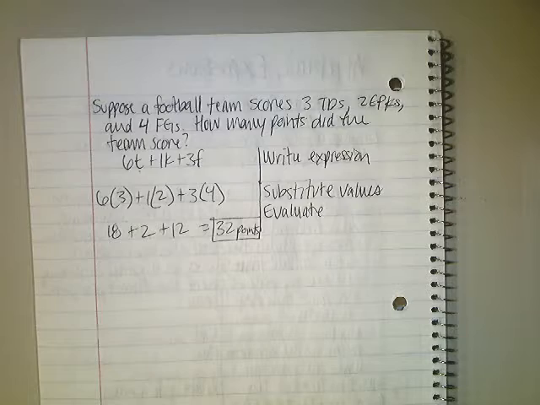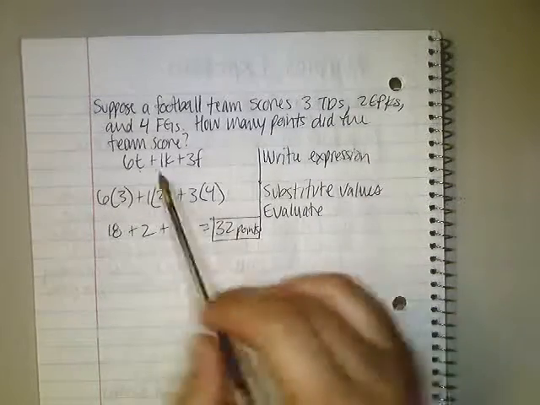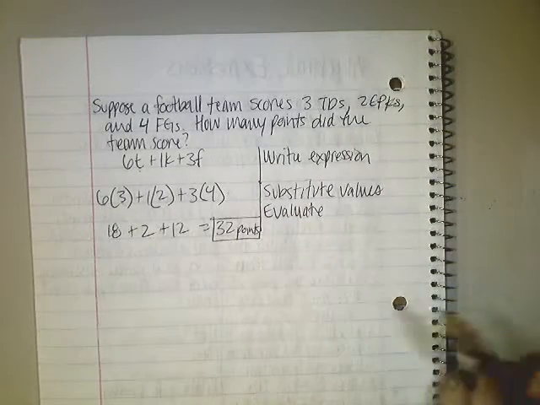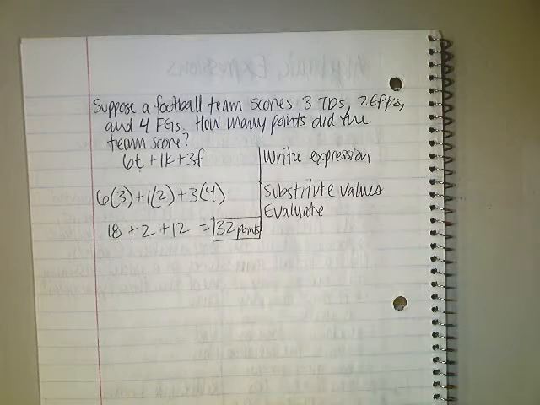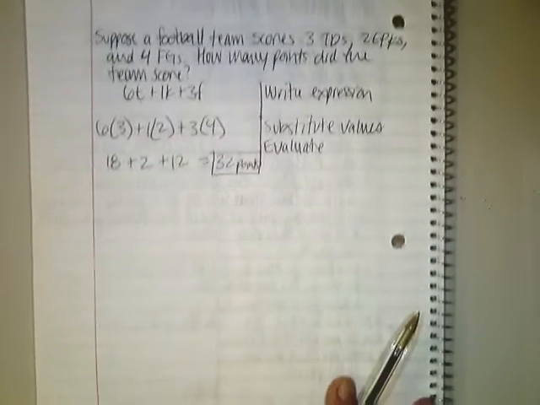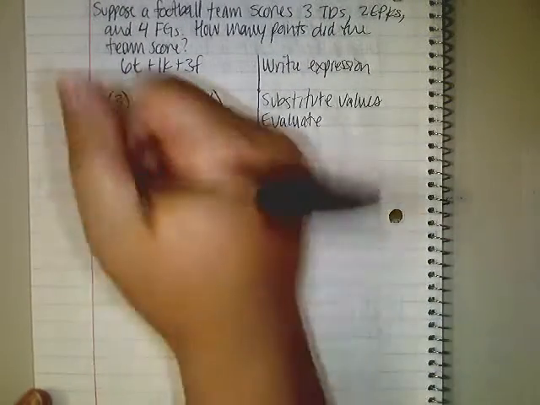So if they ask you to evaluate something, it means you actually are plugging in for variables. So if you come across those problems later and it asks you to evaluate, you are just substituting values in and then calculating out accordingly. So a couple more things.